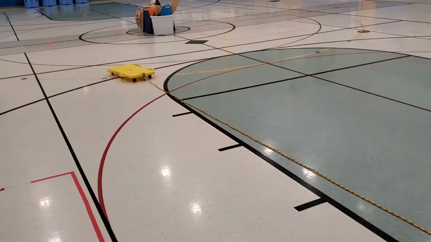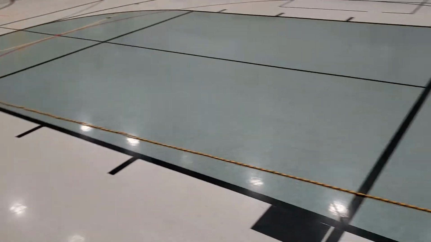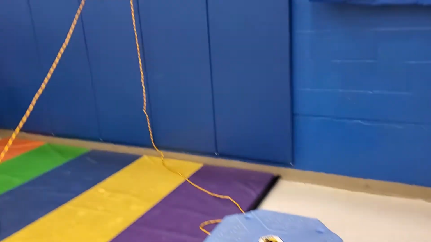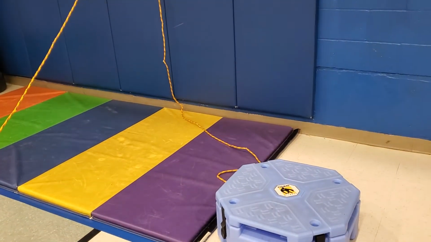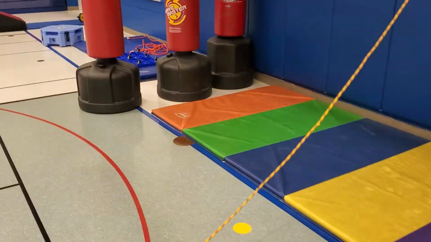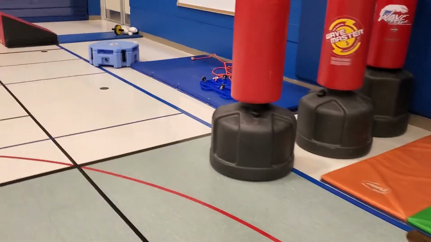This addresses pulley and wheel and axle. Students sit on the scooter, and another student stands on this platform and pulls the student to the mat. I would recommend setting up 2 of these because this is a very popular station.